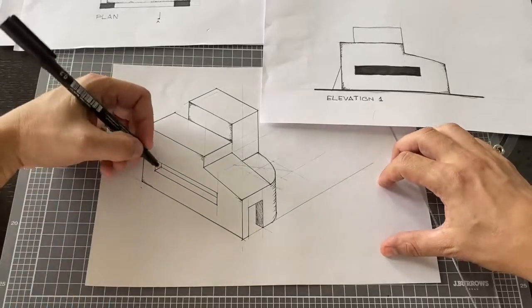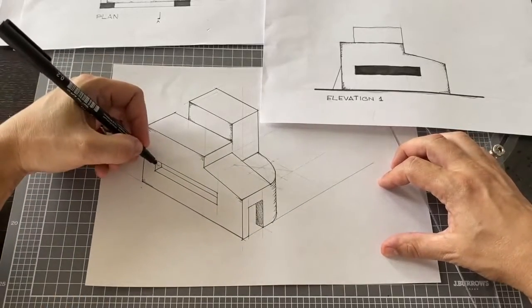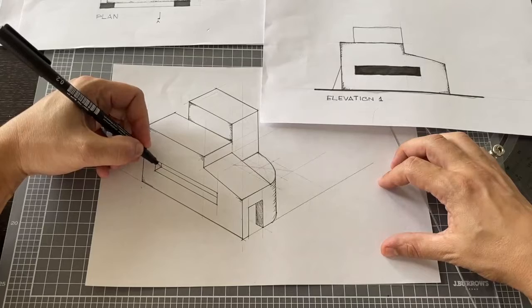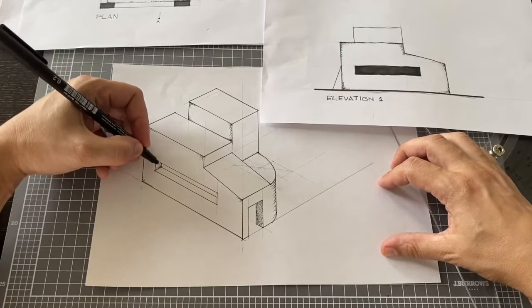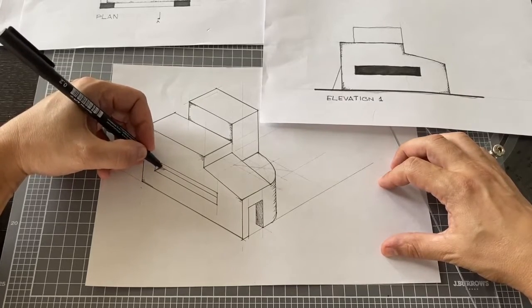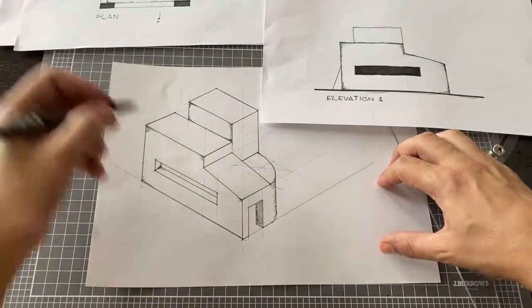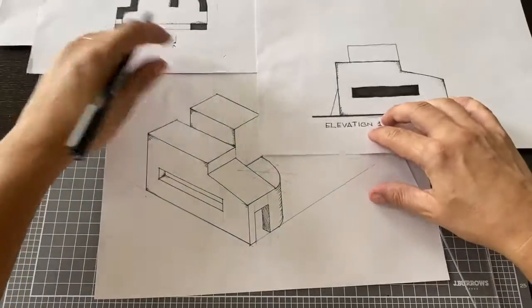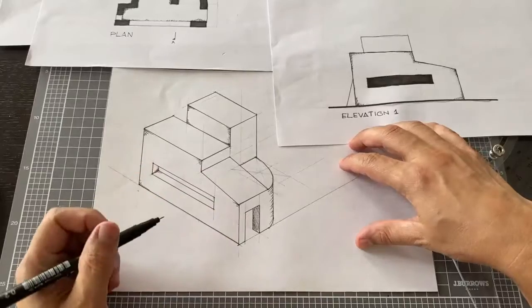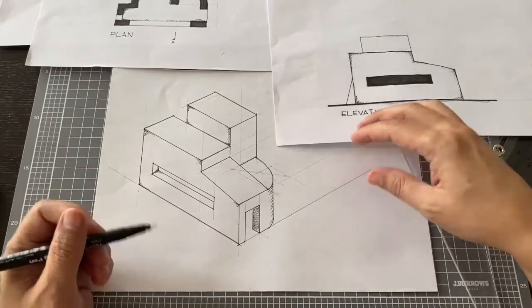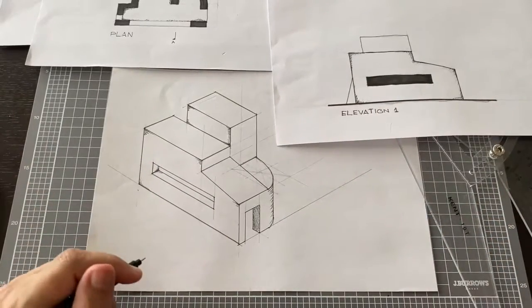Or you may choose as well to have this just on the inside. So again, it's the same techniques as we applied here, or whatever techniques you are applying on your drawings. All right, thank you.